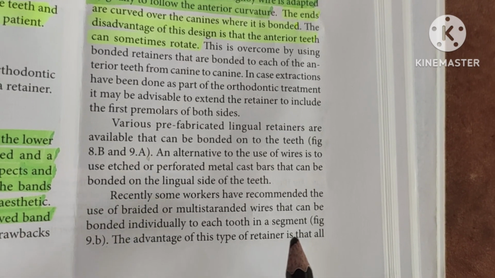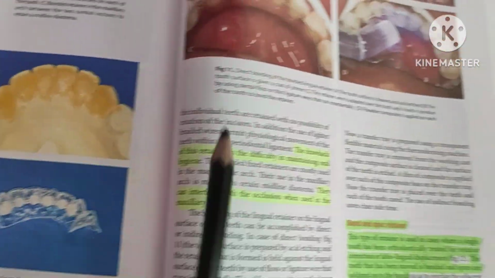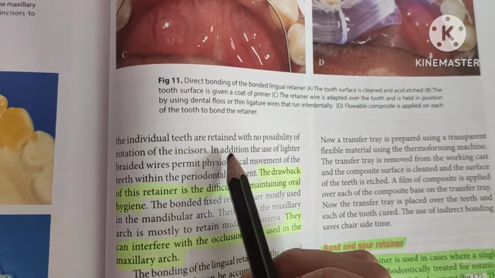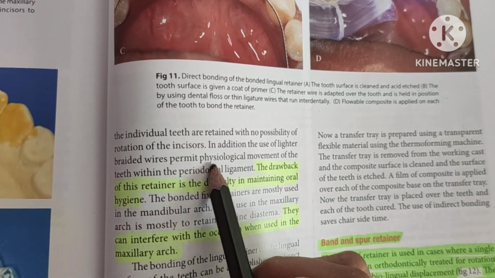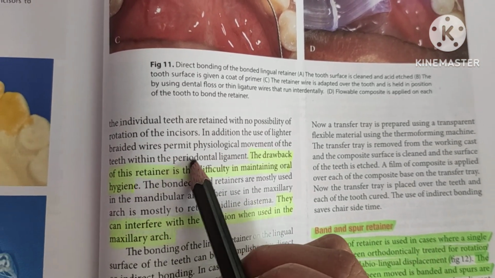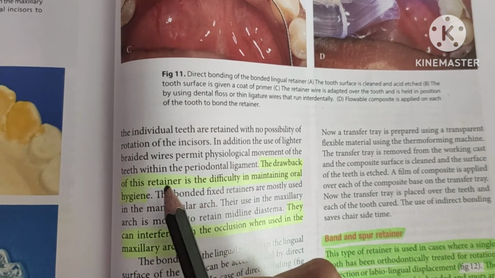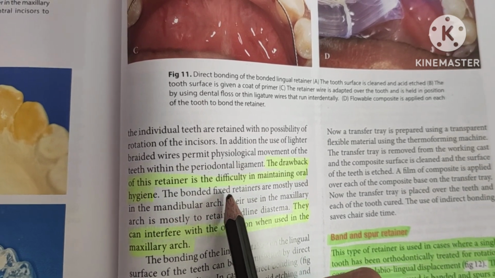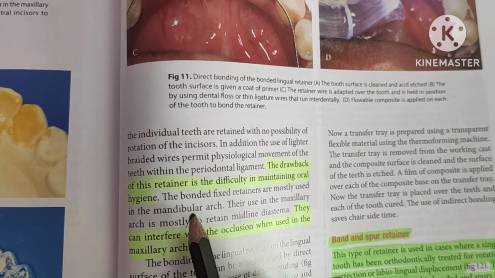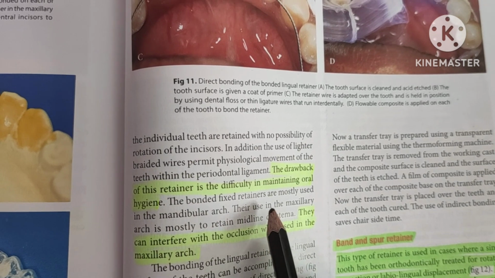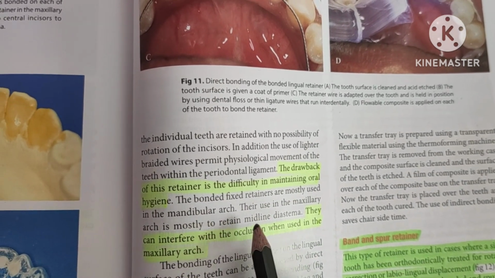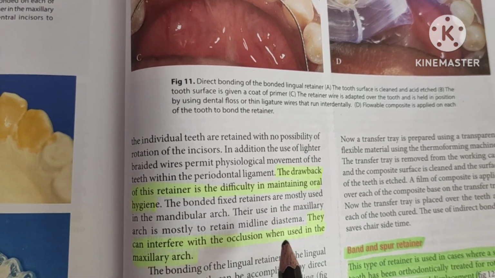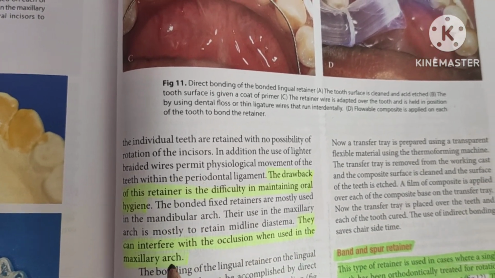The advantage of this kind of retainer is that all the individual teeth are retained with no possibility of rotation of the incisor. In addition, the use of the lighter braided wires permits the physiologic movement of the teeth within the periodontal ligament. The drawback of this retainer is difficulty in maintaining oral hygiene. The bonded fixed retainers are mostly used in the mandibular arch. Their use in the maxillary arch is mostly to retain the midline diastema as shown earlier. They can interfere with the occlusion when we are using it for the maxillary arch.